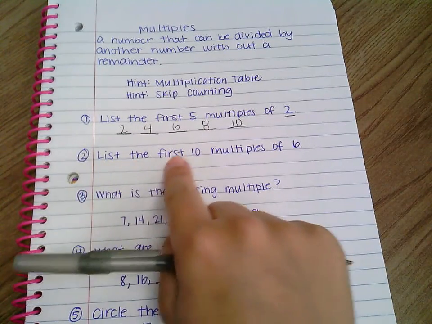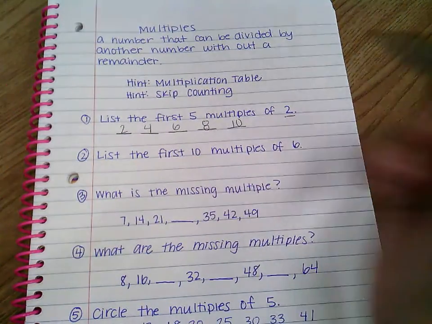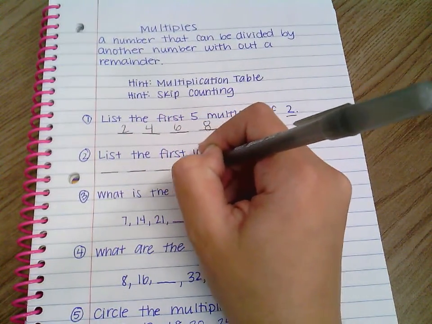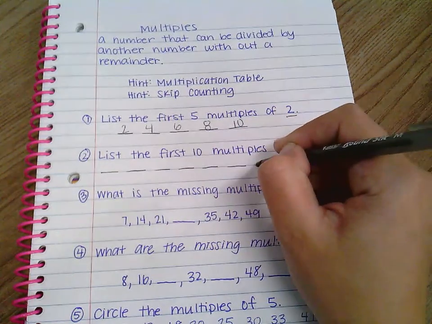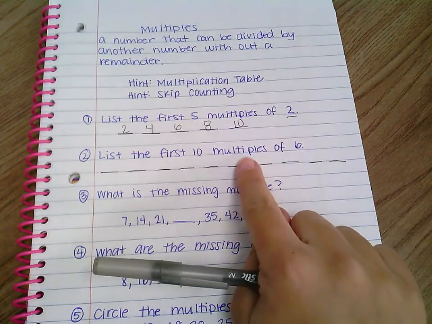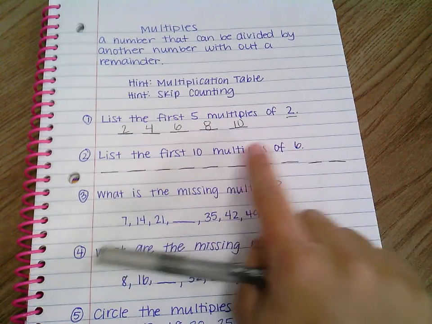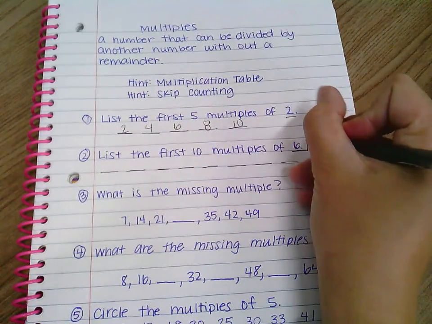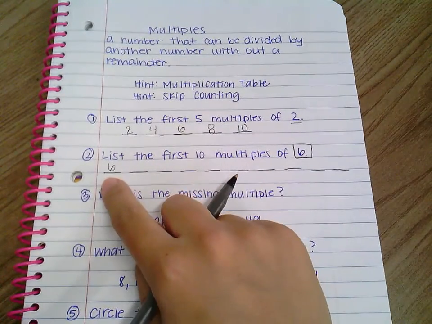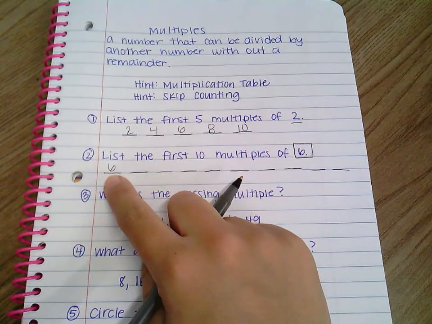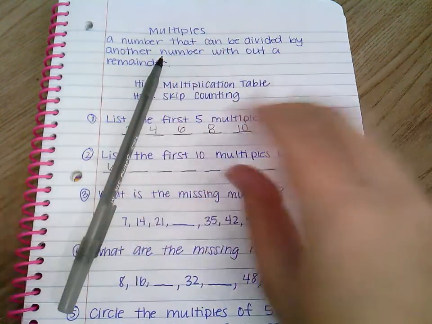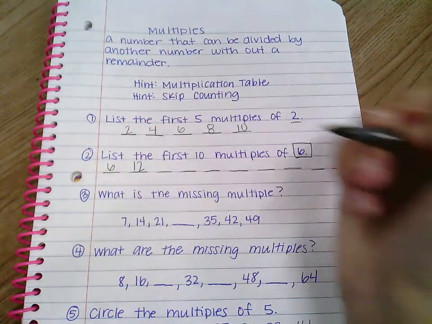Now I'm going to list the first 10 multiples of 6. So I need to make 10 blanks: 1, 2, 3, 4, 5, 6, 7, 8, 9, 10. I'm doing multiples of 6, so I'm counting up by 6. Whatever multiple I'm trying to find, I always put that number first. So I do 6, and then I can count up. I know how to count, so I'm going to just do it in my head.